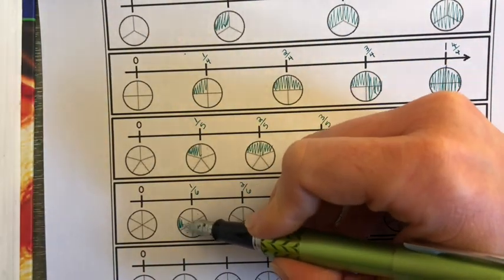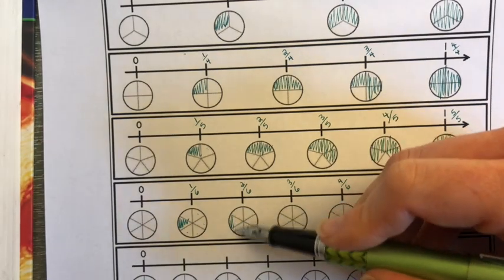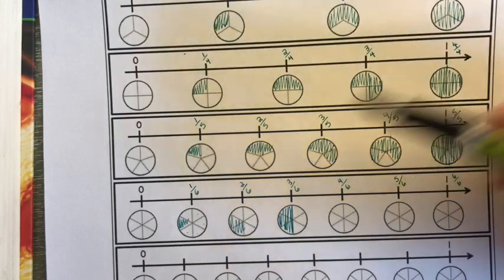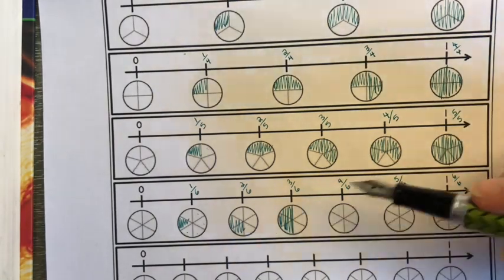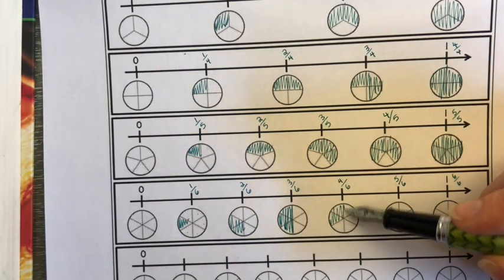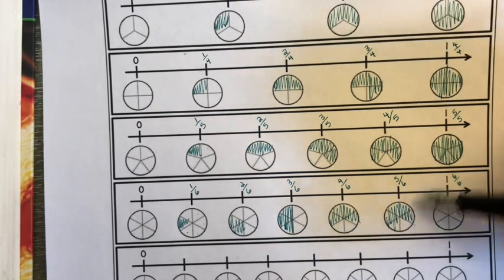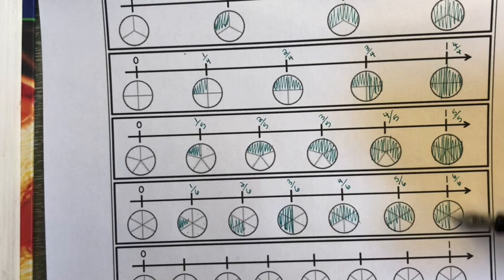So the first one I shade in 1, the second one I shade in 2, the third one halfway there I'm going to shade in 3, or it's the same as half. The next one I'm going to shade in 4, and then 5, and then this one here I'm going to shade in the whole thing.